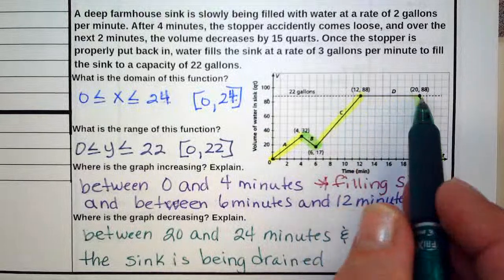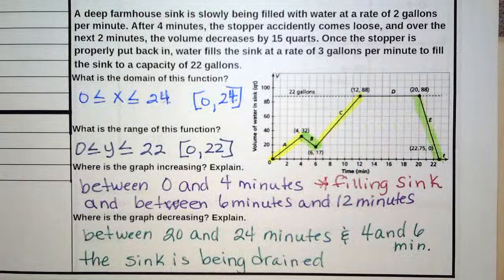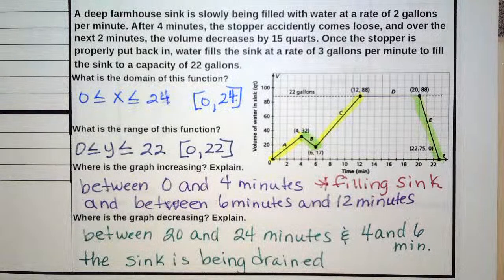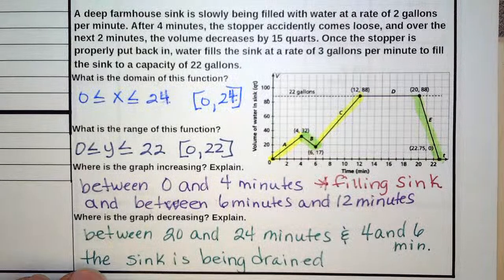Okay, so what would this flat area up here be? If I'm looking at that flat area, that's where they were using the sink and had it full of water.